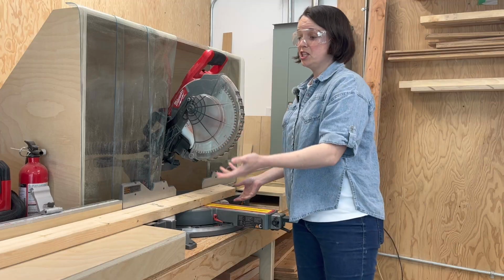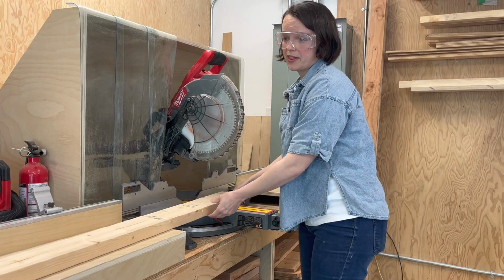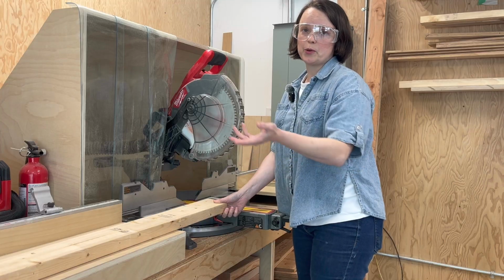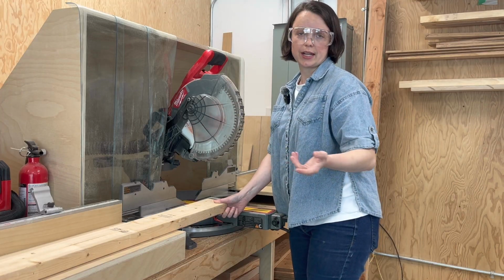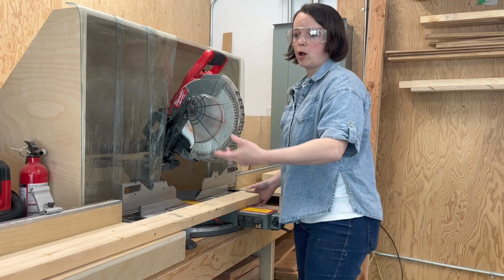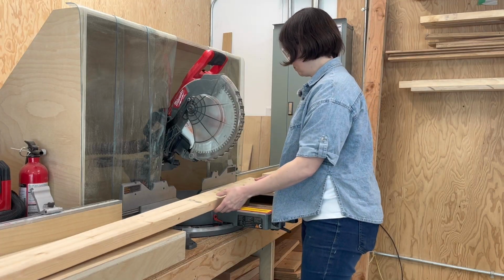If you're cutting something really long, it might not be stable on the miter saw bed. So you can always get someone to help you by supporting the piece on the other side or setting up a roller stand. But we want to make sure that that piece of wood isn't going to fall to the floor after we cut it.